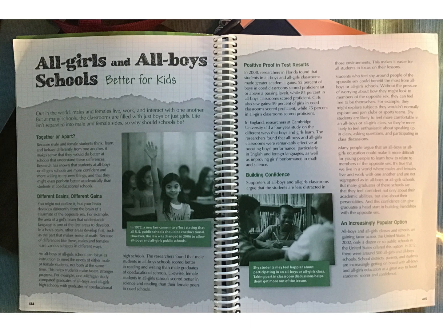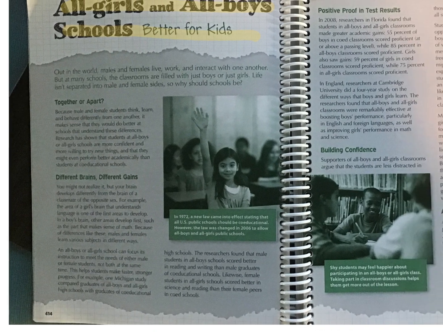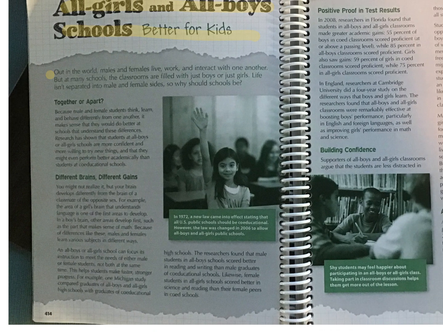The next article is All Girls and Boys School, Better for Kids. I wonder how this is going to be organized. So let's go ahead and skim the article, read the captions. We can read the introductory paragraph as well. Out in the world, males and females live, work, and interact with one another. But at many schools, the classrooms are filled with just boys or girls. Life isn't separated into male and female sides, so why should schools be? Okay, so that's the debate. Together or apart? Different brains, different gains.